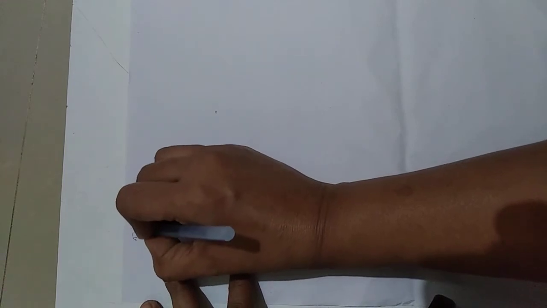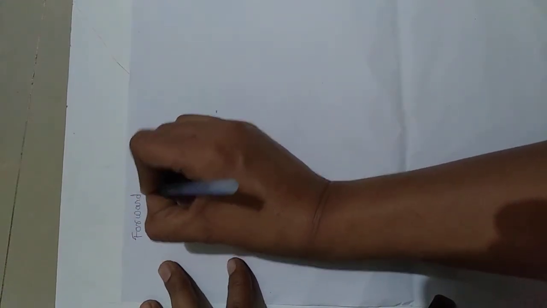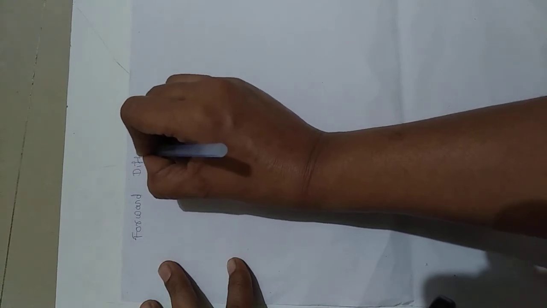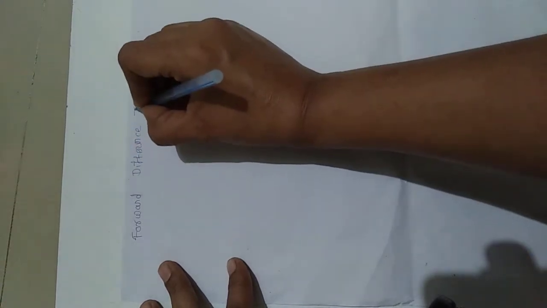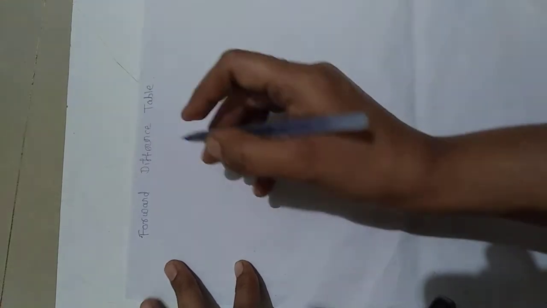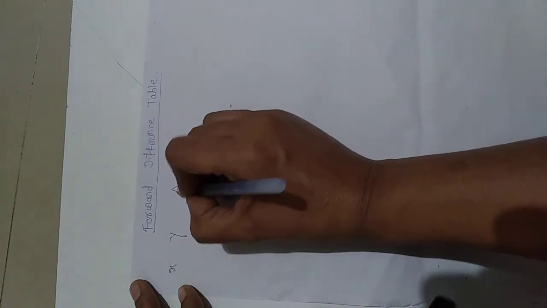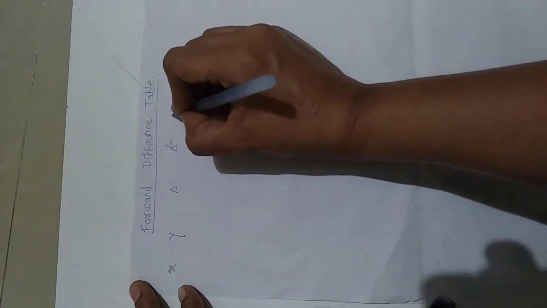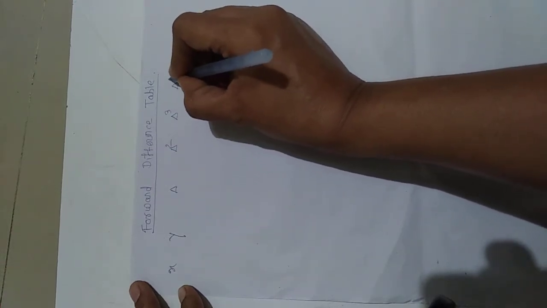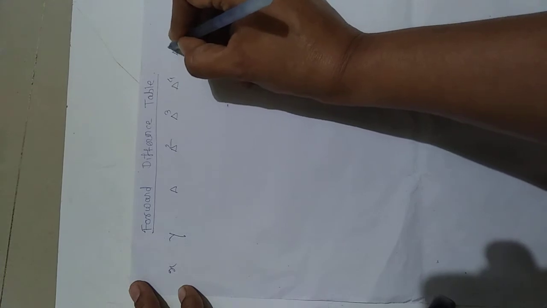Then we see the forward difference table. In the forward difference table, first take the columns x, y, del y, del square, del cube, del raised to the power 4, del raised to the power 5, and del raised to the power 6.